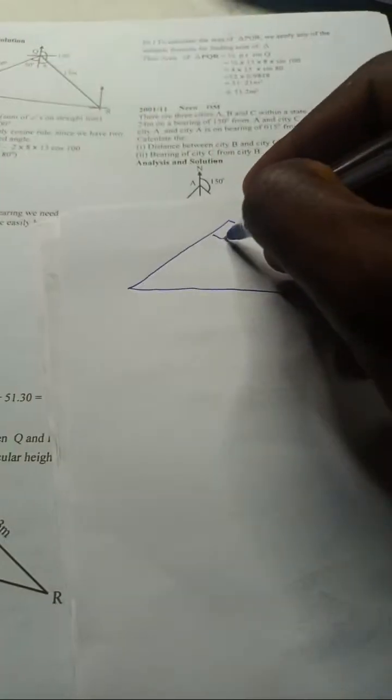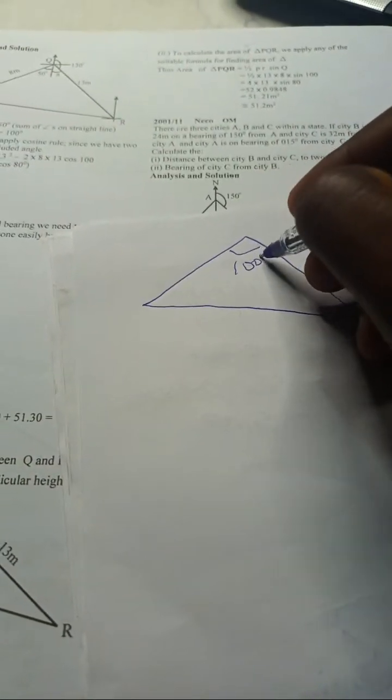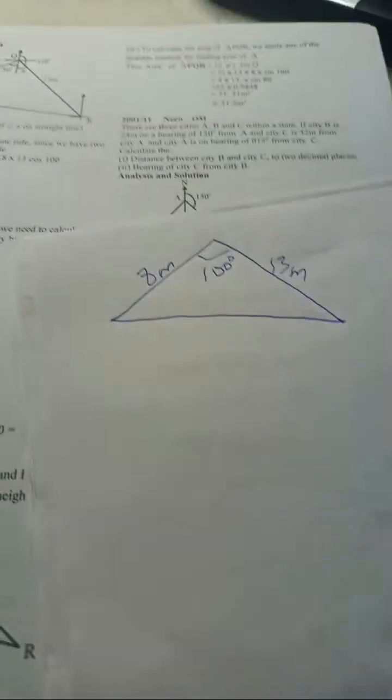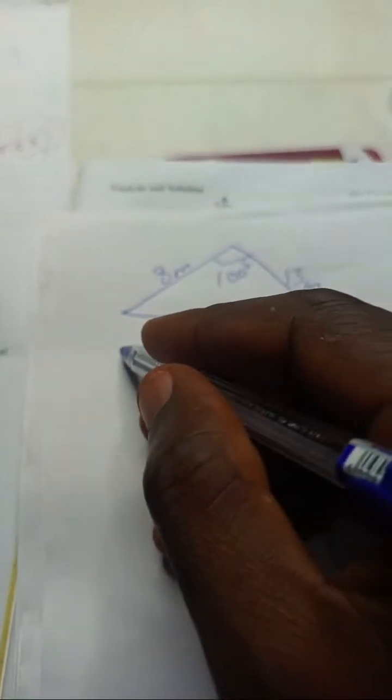Now we remember that we have 100 here, and this side is 8 meters, and this side is 13 meters. If you have to calculate the area of this, it's very simple. The area of a triangle normally should be half.